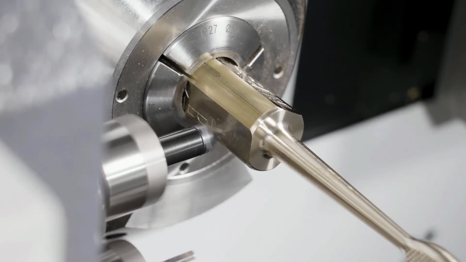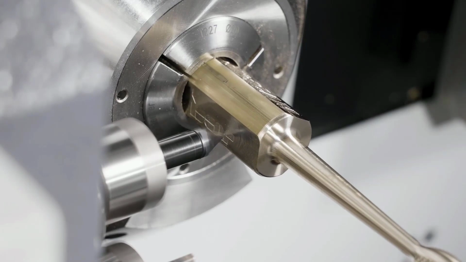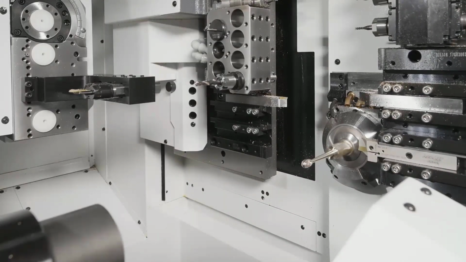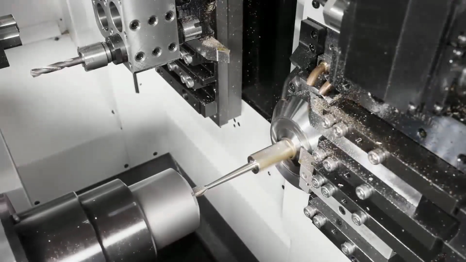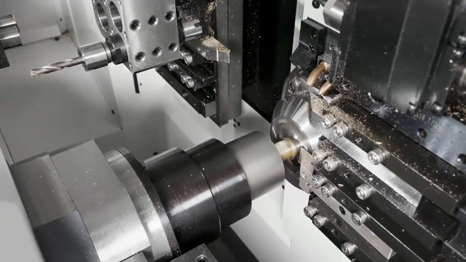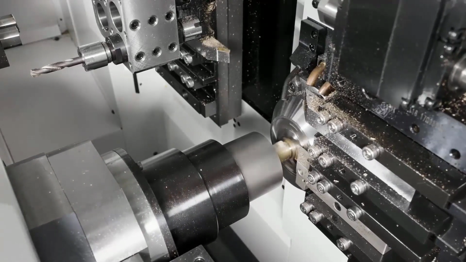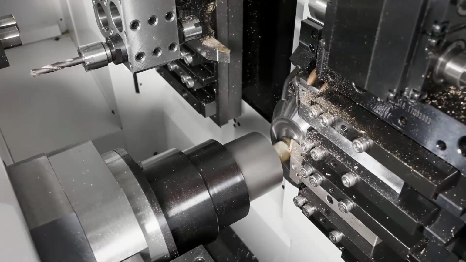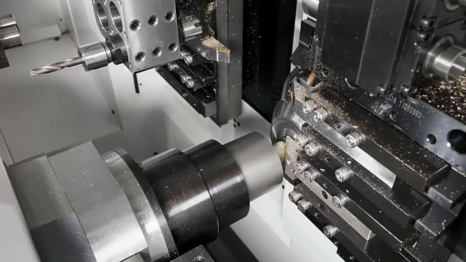Here you can see also the engraving operation with the multi-master tool. And after that, the parting off application with a special design tool for Swiss-type machining that allows you to unclamp and clamp the insert without changing the complete tool.